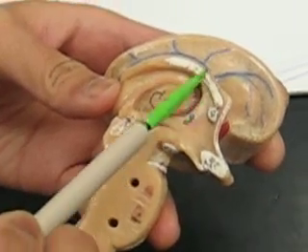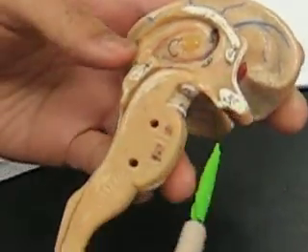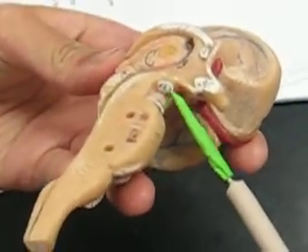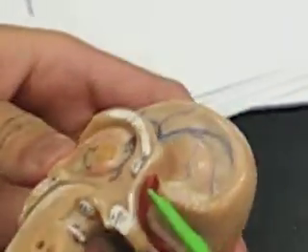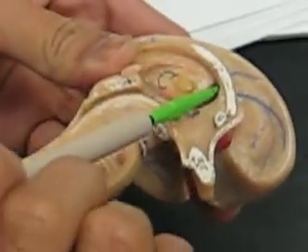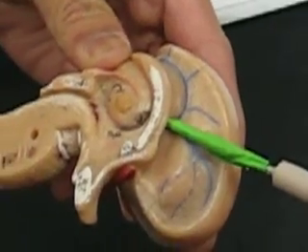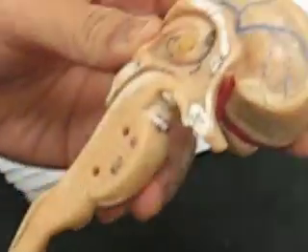The fornix, mammillary body, and the interventricular foramen, as we said, is over here. That's the brainstem.